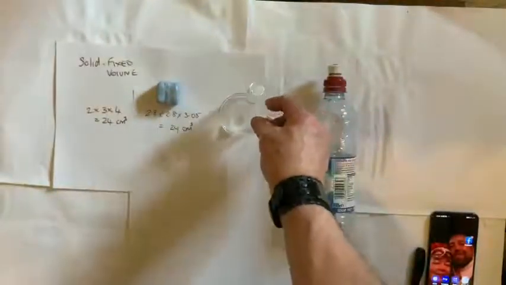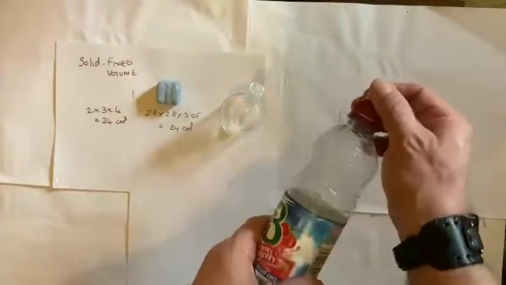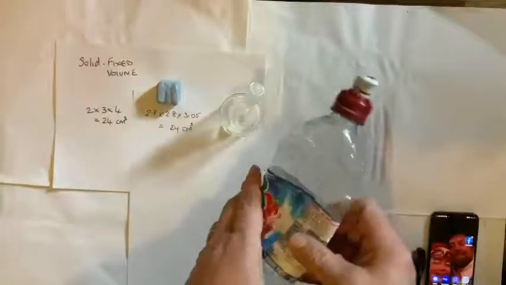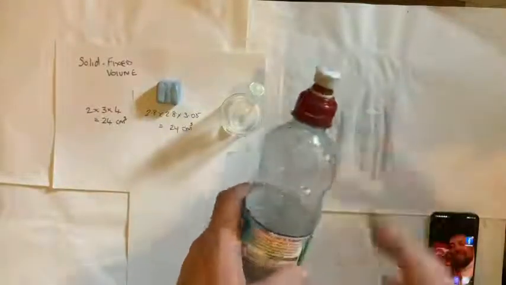To demonstrate that gases don't have a fixed volume, here's the empty bottle. If I squeeze it, I will remove a lot of the gas. Put the lid back on. The gas in there is now taking up the space that's inside the bottle. If I release it and let the air back in, the gas is now taking up the same space it did before.